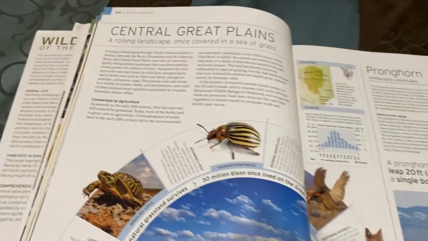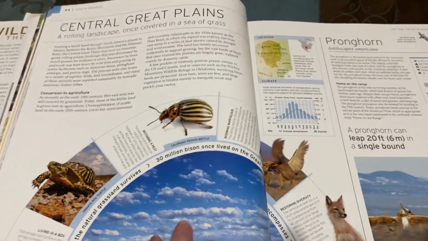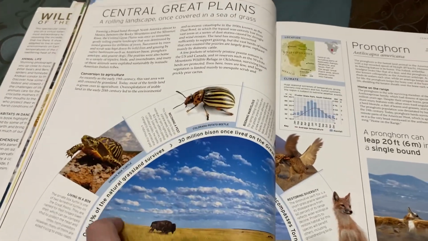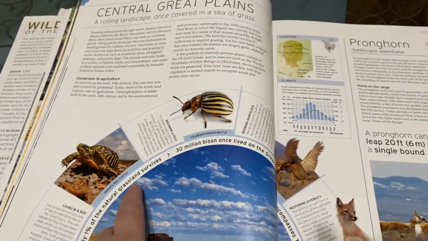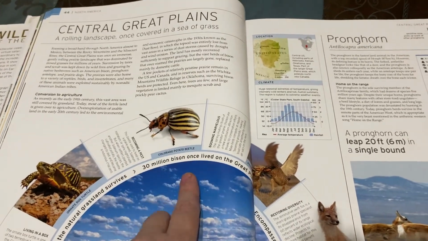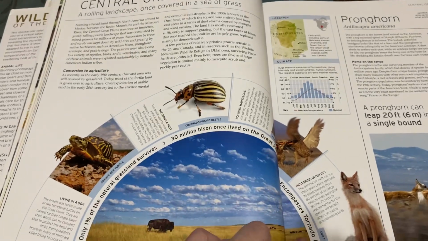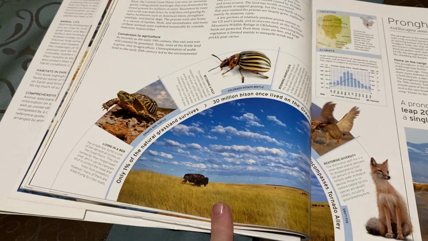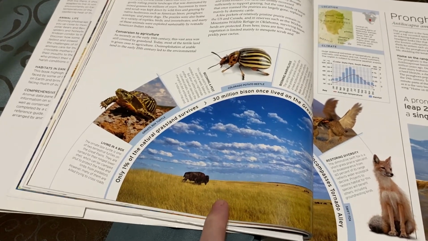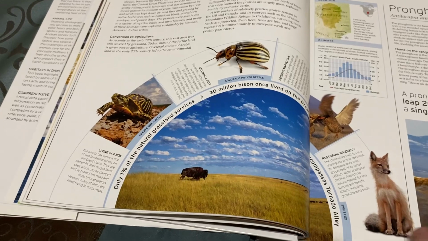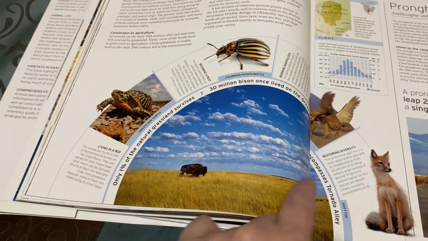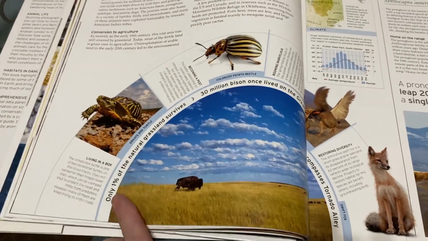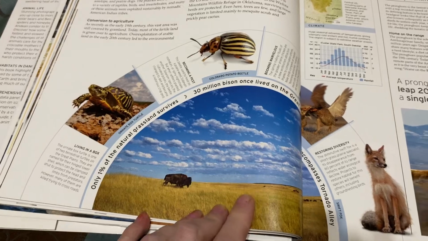And I'll spend some time on one of these. This is the Central Great Plains. So in this inner circle, you've got a picture that gives you an overall view of what the Great Plains are. And then you have some facts, like only 1% of natural grassland survives. 30 million bison once lived on this Great Plains. It encompasses Tornado Valley. And something that I learned with our Guest Hollow American History 1 is that this was so big that they called it a grass sea during the time of the conquistadors coming through. To think that only 1% of it survives is just amazing.